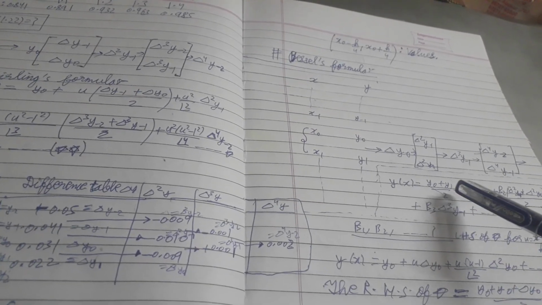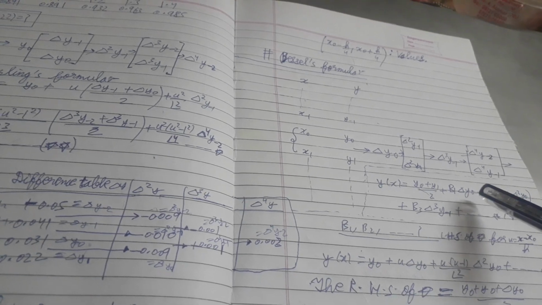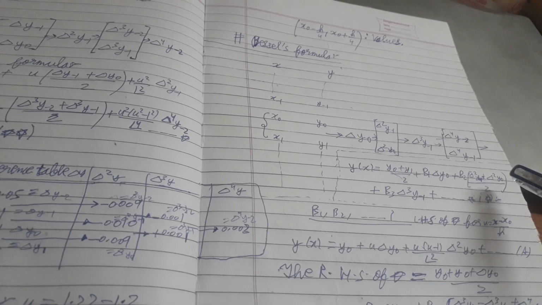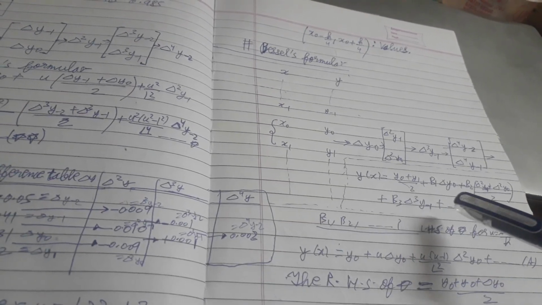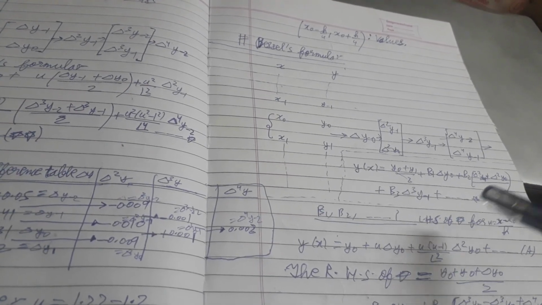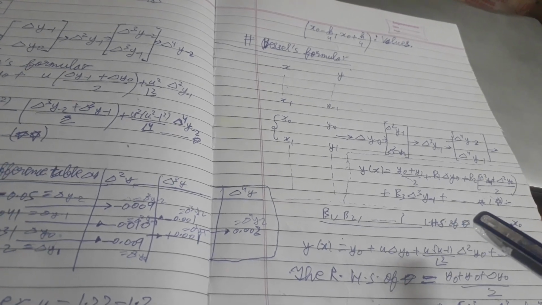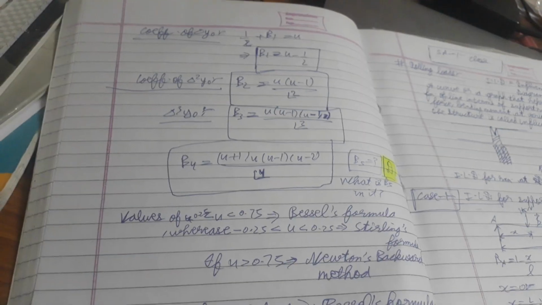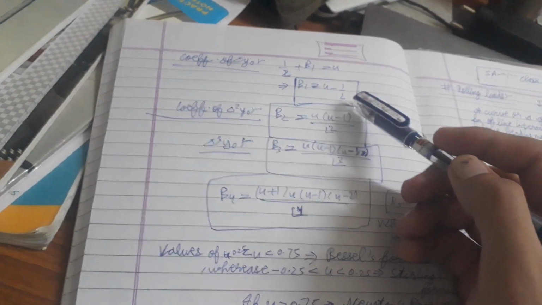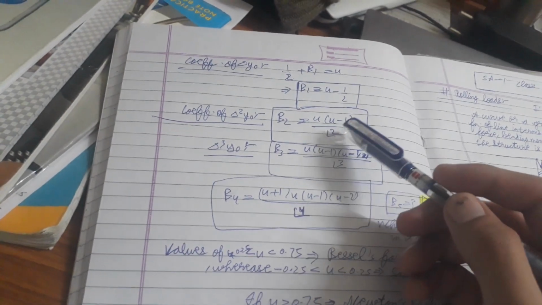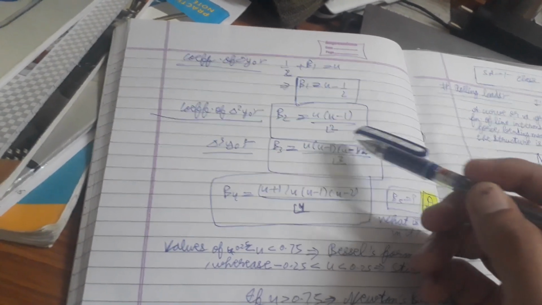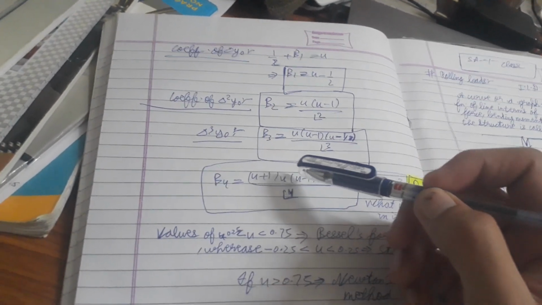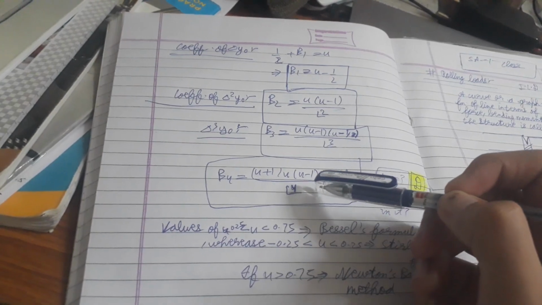Then yx is equal to (y naught plus y1)/2 plus b1 delta y naught plus b2 (delta square y minus 1 plus delta square y naught)/2 plus b3 delta cube y minus 1 plus and so on. Here b1 is equal to u minus 1/2, b2 is equal to u into (u minus 1) by factorial 2, b3 is equal to u into (u minus 1) into (u minus half) divided by factorial 3, and b4 is equal to (u plus 1) into u into (u minus 1) into (u minus 2) by factorial 4.